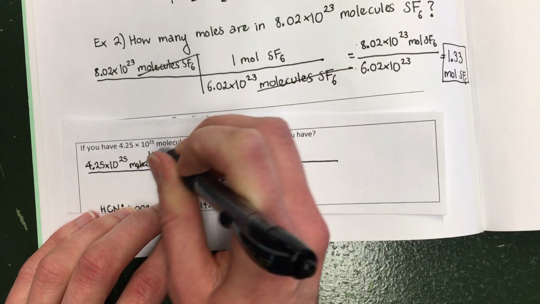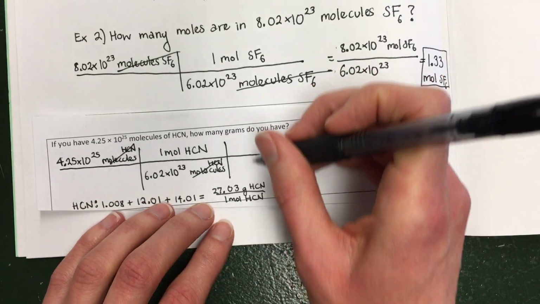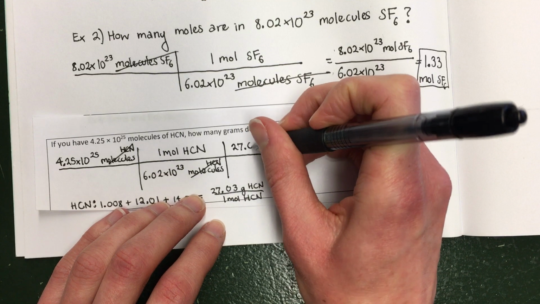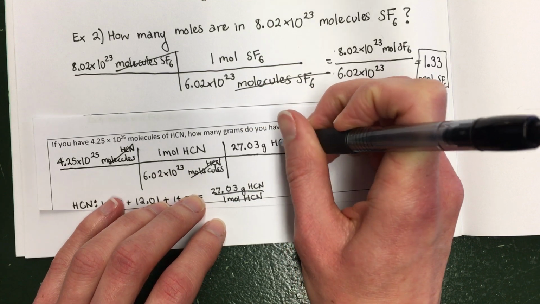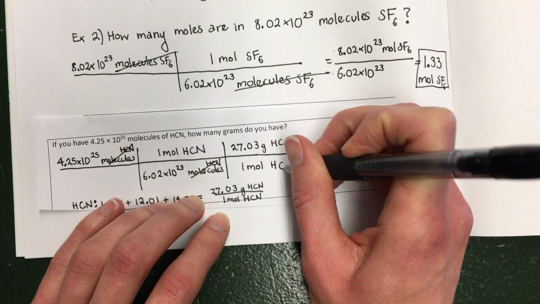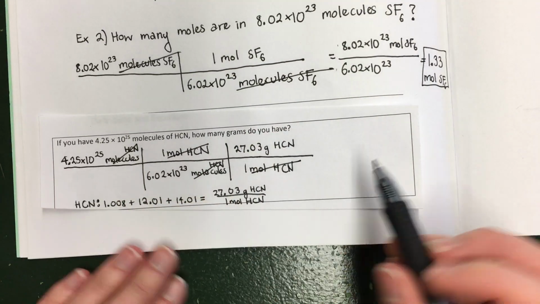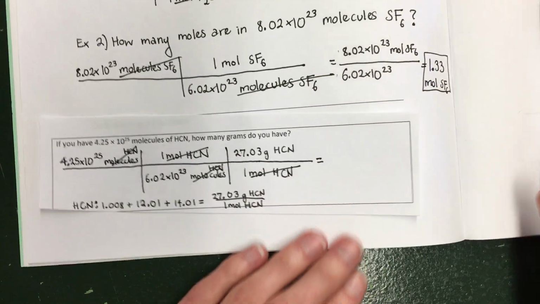So molecules have crossed out now. Now I want to use the molar mass, and I want grams to be on top and moles to be on bottom, so that moles will cross out. And then I'll end up with grams, which is what the problem is asking me for. I want mass.